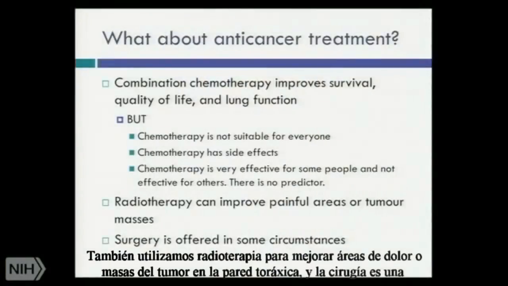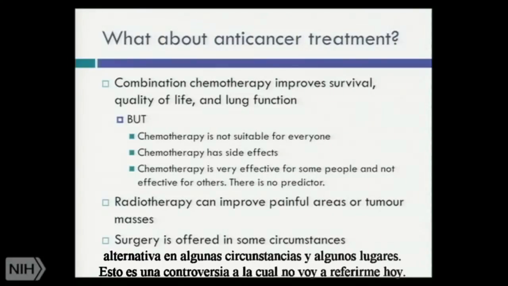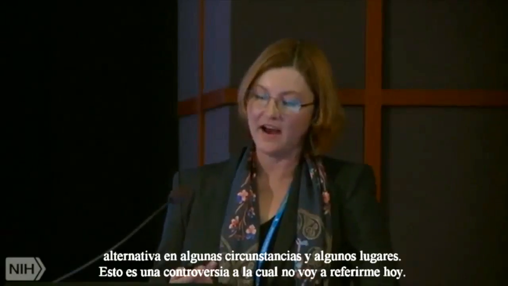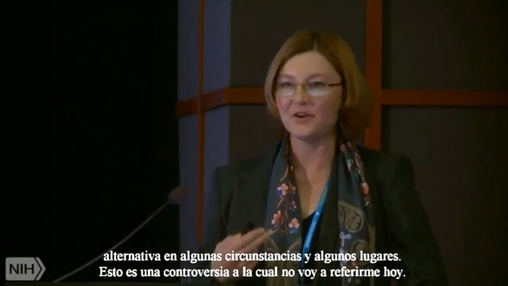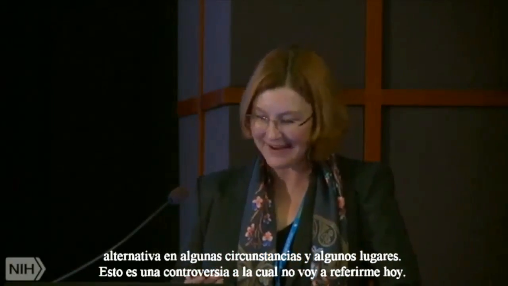We also use radiotherapy to improve painful areas or tumour masses on the chest wall. And surgery is offered in some circumstances and in some locations. It is controversial, so I'm actually not going to get into that debate at all today.